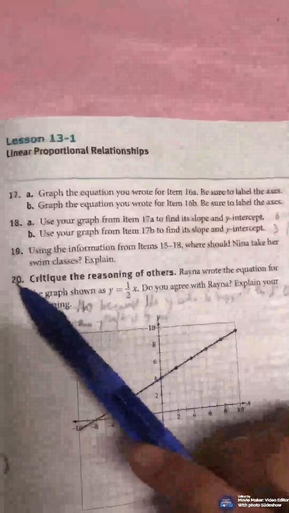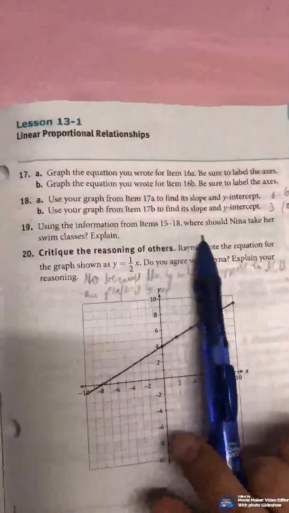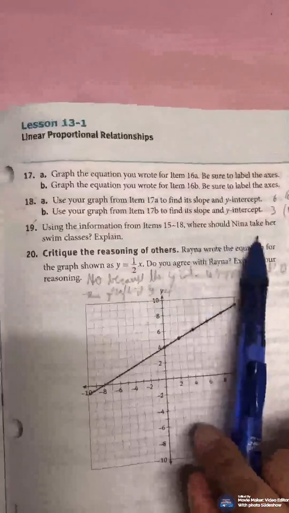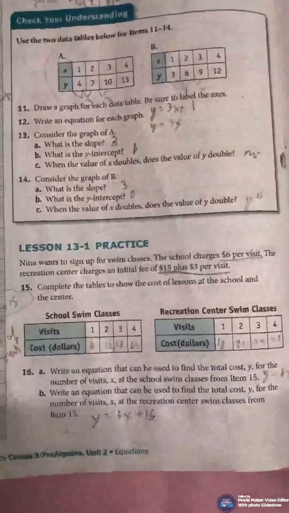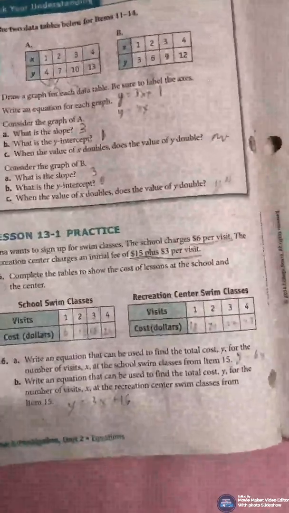So let's do 19. 19 says, using the information in items 15 to 18, where should Nina take her swim classes? Well, you can explain that on your own: she should take her class at either the school swim classes or the recreation center. You can decide that on your own based on what we did until now and how we modeled the situation. I think you should be able to do this on your own, so we'll skip that and go to number 20.